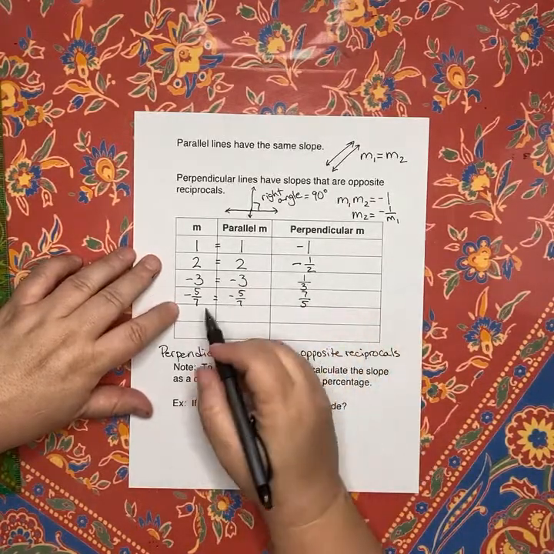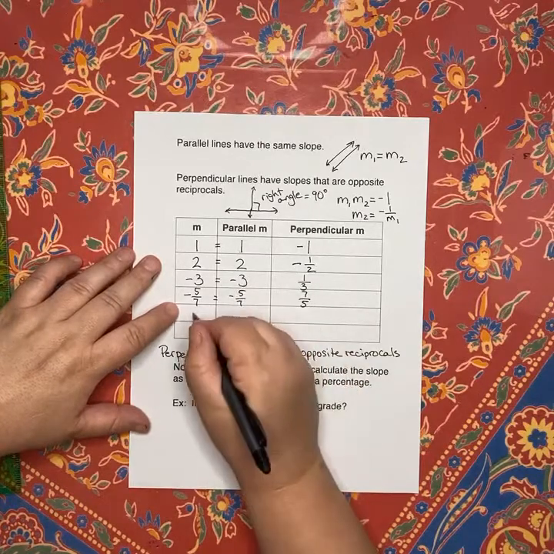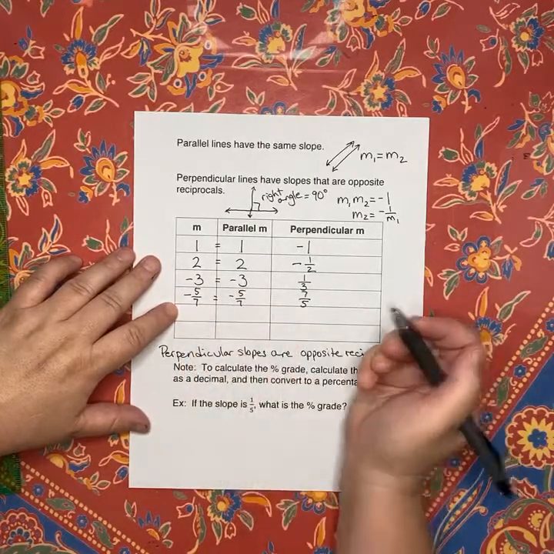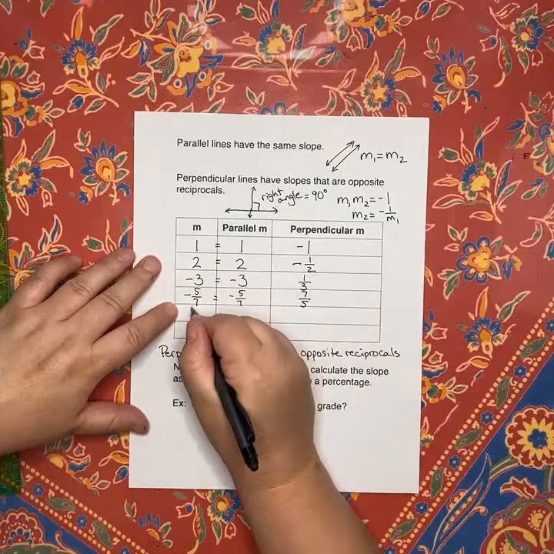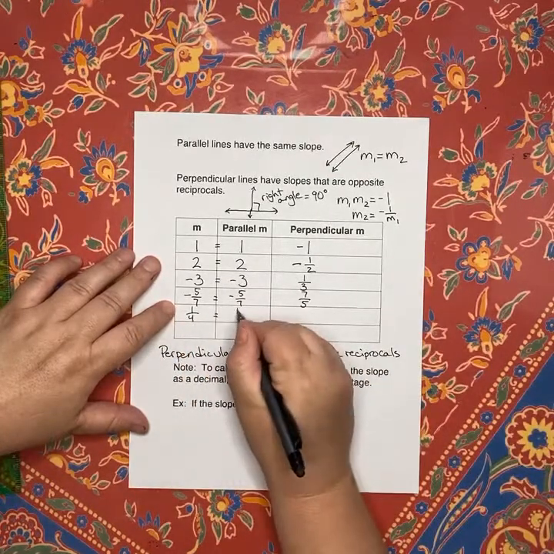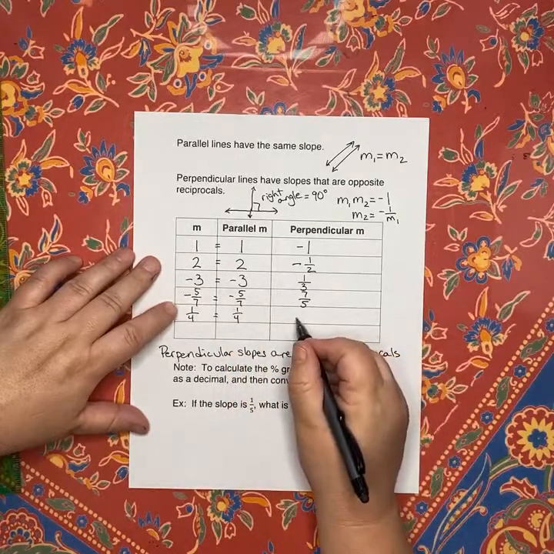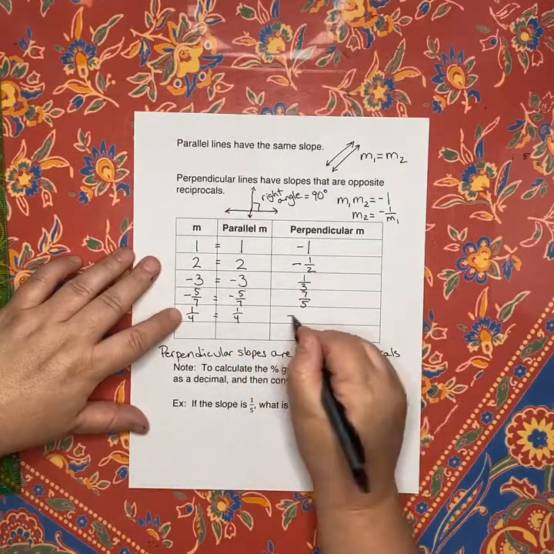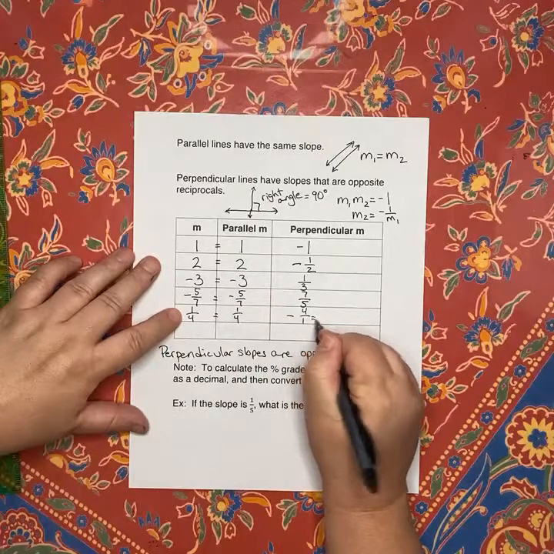Okay. What if my slope were positive 1/4? Then the parallel slope is 1/4. And the perpendicular, again, we change the sign and we flip it upside down. Oh, -4.